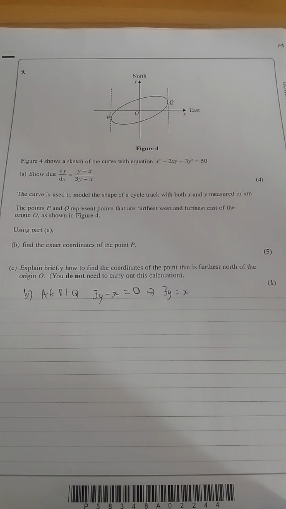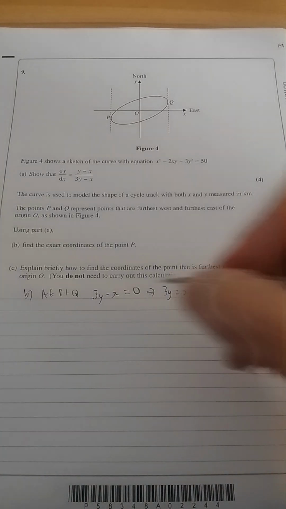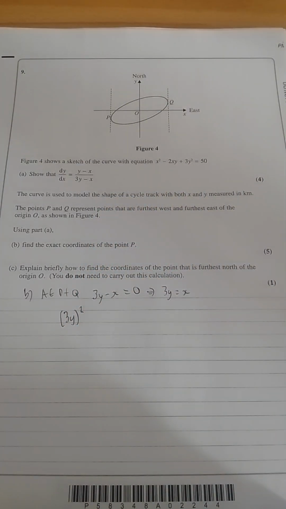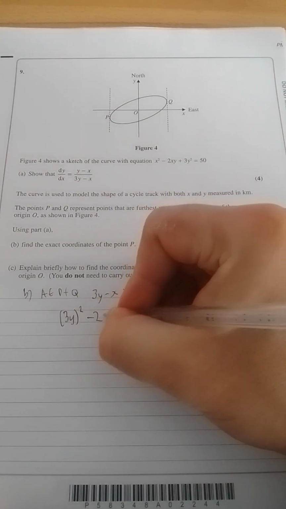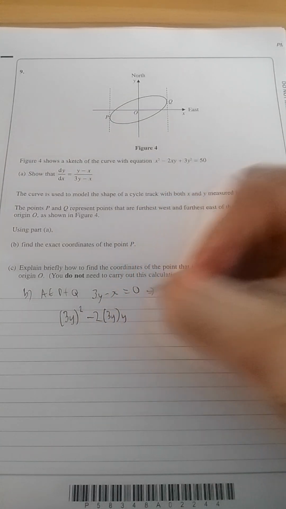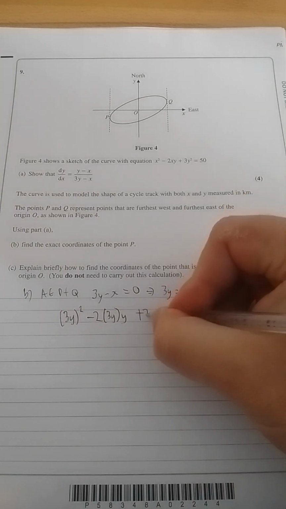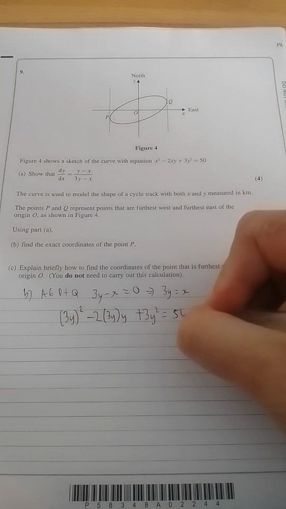So substituting, x squared is the same as (3y) squared. Minus 2x times y will be the same as minus 2 times 3y times y, and plus 3y squared will still be plus 3y squared, and that will still equal 50.